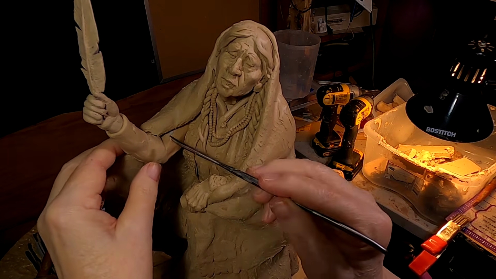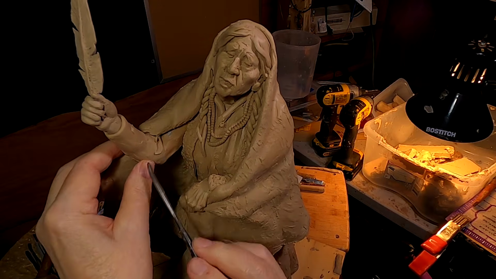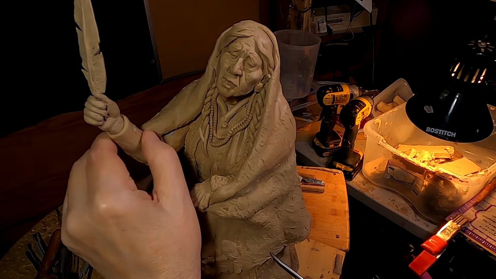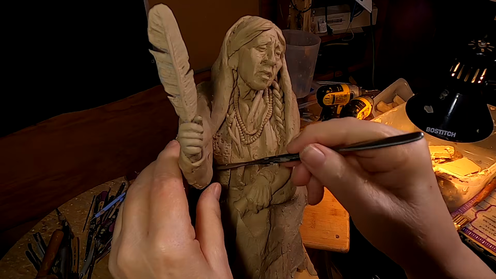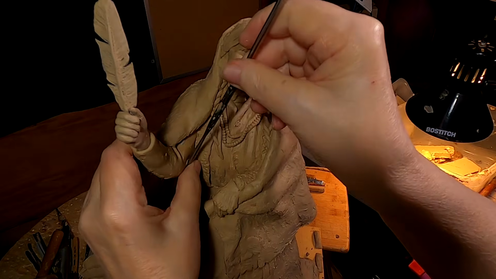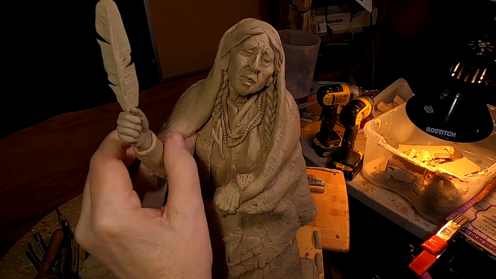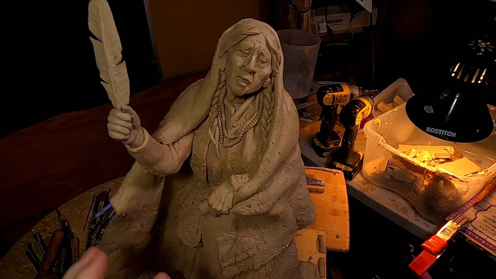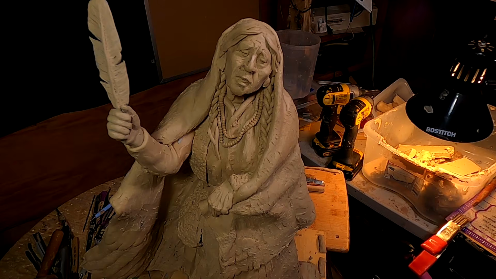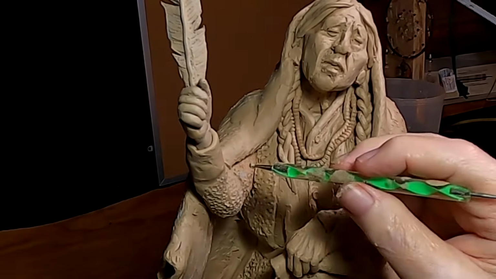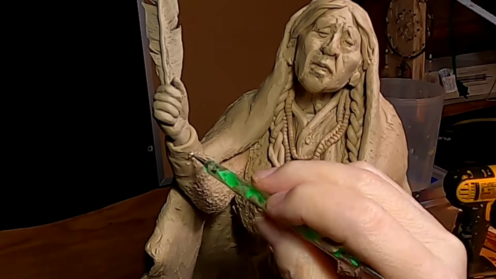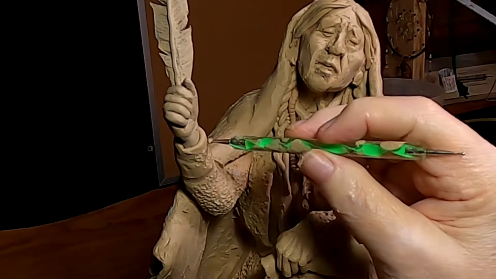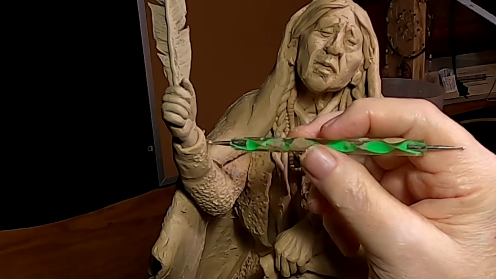Just putting a wrinkle into the sweater. Gotta be careful. You don't want to make the wrinkle cut into the arm. All right, I'm putting the texture into the sweater to match the texture I already put into the main body of the sweater.